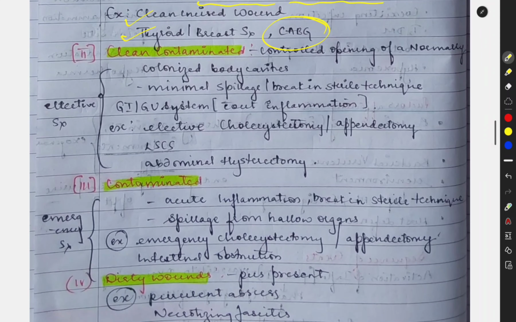Secondly, there are clean contaminated wounds. Here, there is controlled opening of normally colonized body cavities. Clean contaminated wounds are generally seen in elective surgeries. There is minimal spillage or break in the sterile technique. Examples involve the gastrointestinal and genitourinary systems. These are usually without any inflammation. Examples are elective cholecystectomy, appendectomy, LSCS, that is lower segment C-section, and abdominal hysterectomy.